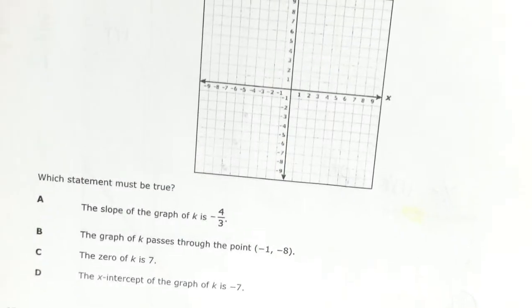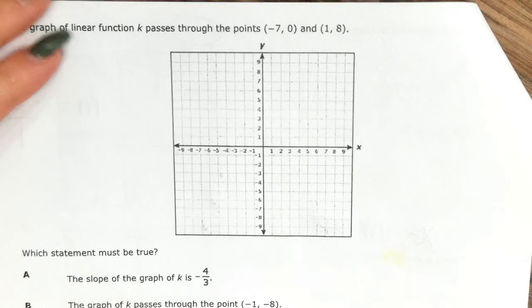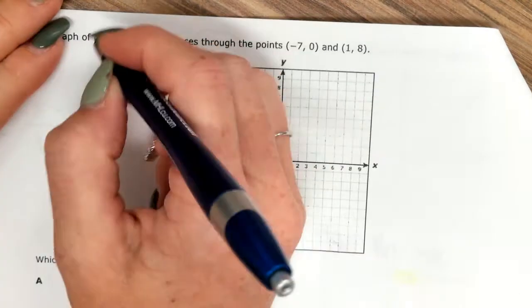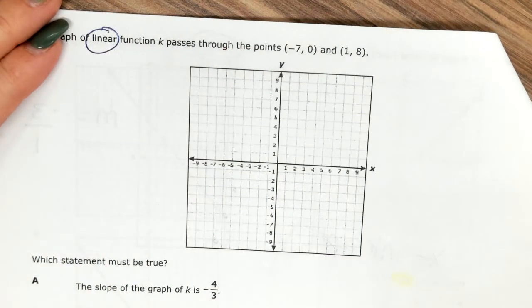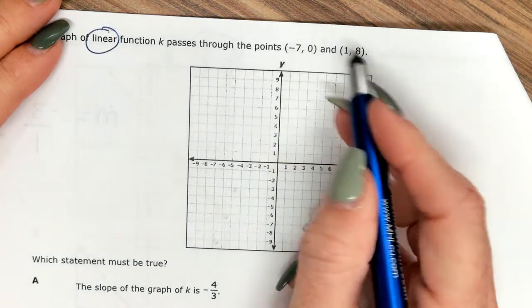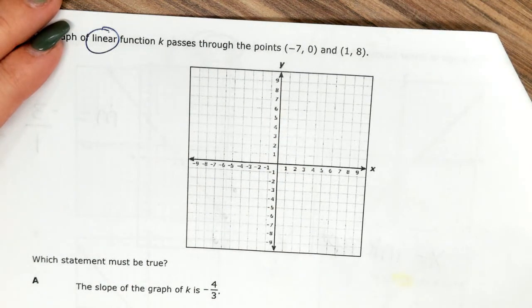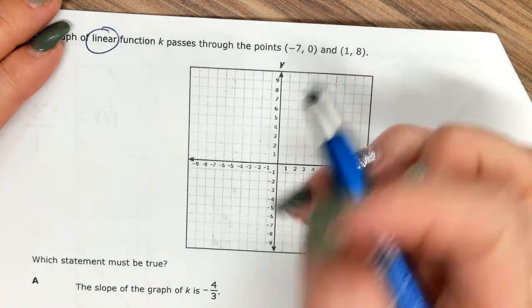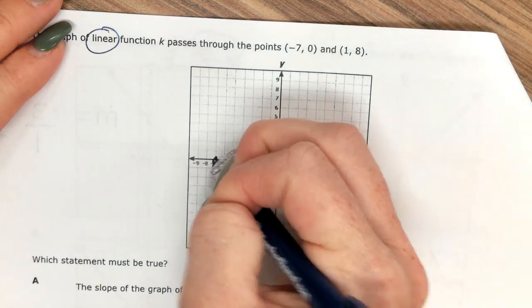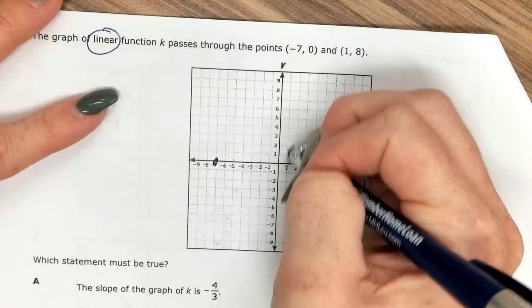All right, next question. It says the graph of a linear function, what does linear mean? Straight line, passes through these 2 points. So what should I go do? Make a graph. I need to go graph these. Here's negative 7, 0. Here's 1, 8.